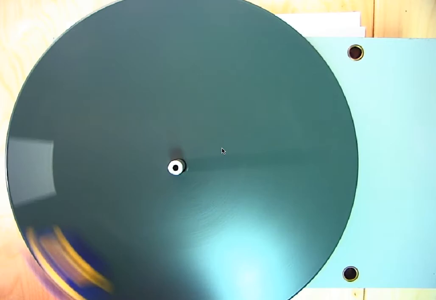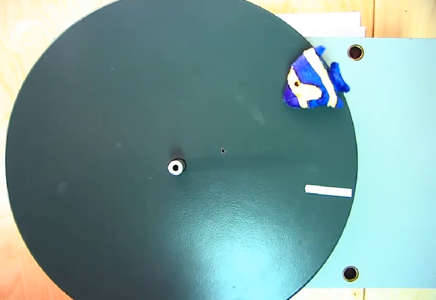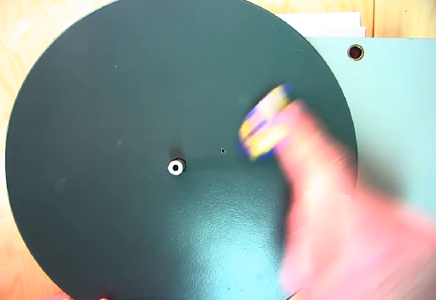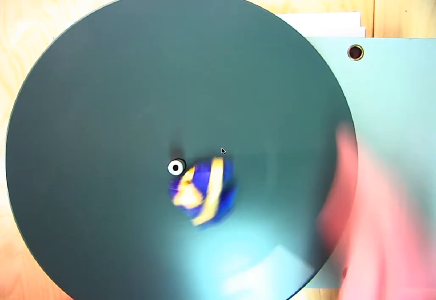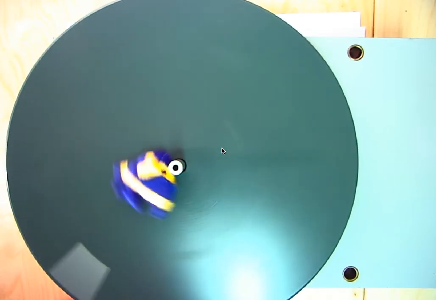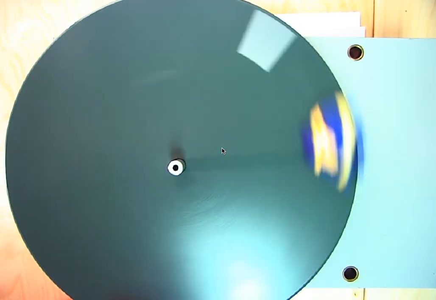Something else to note about circular motion is that as something goes around in a circle, say on a turntable like this, the time it takes to go around is going to be the same no matter where you are. So even when the fishy is in the middle, it takes the same amount of time to go around the circle as if it's way towards the outside.